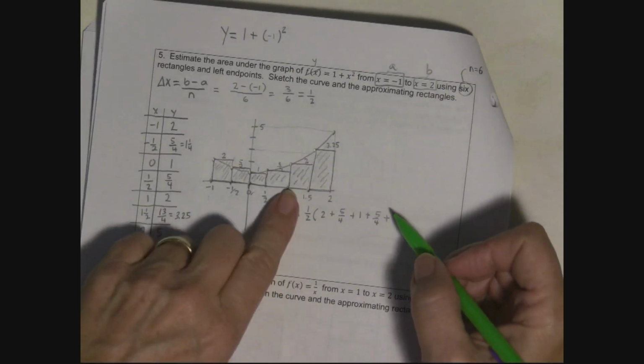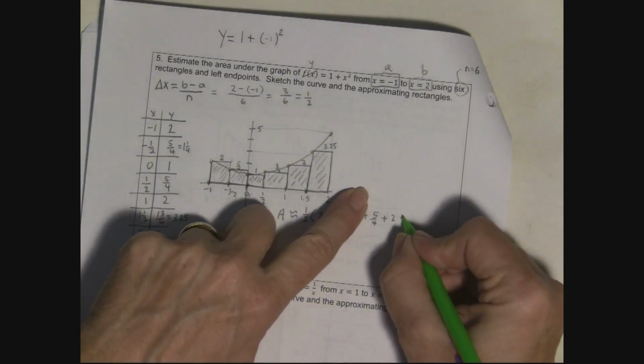And so I was adding these up, 2 and 3.25.